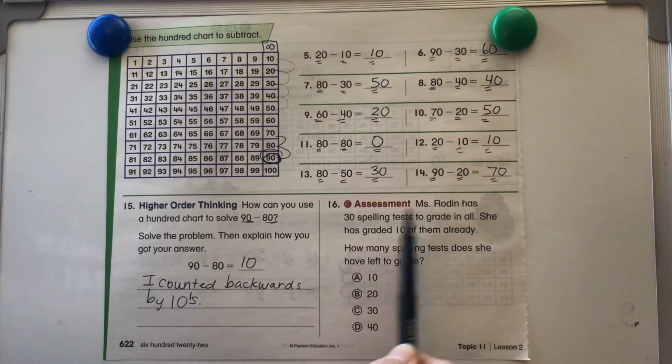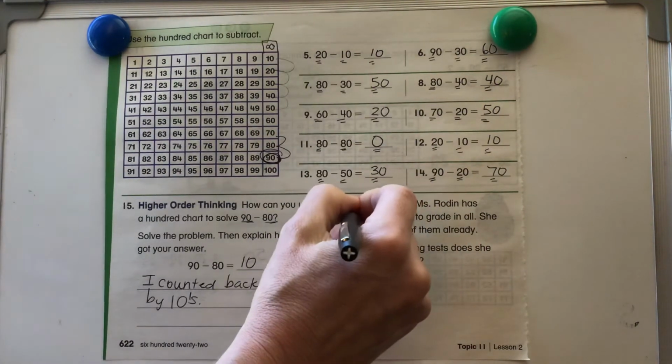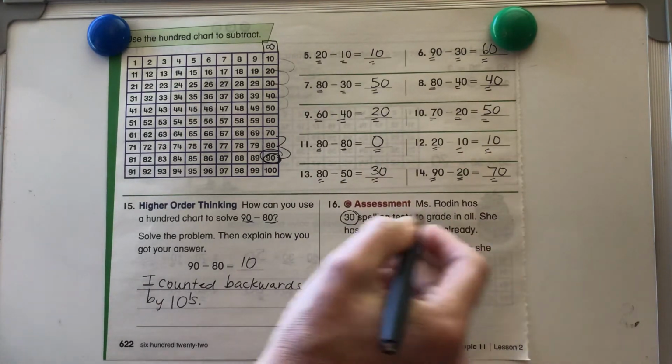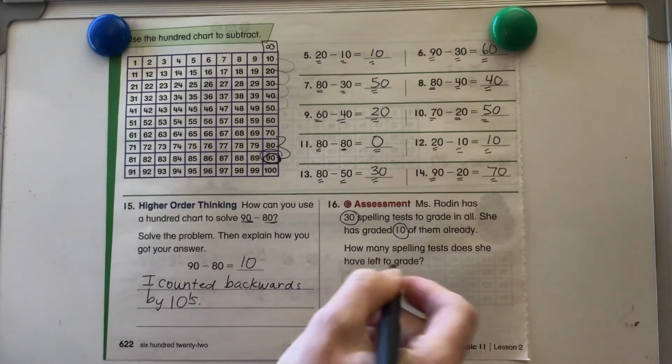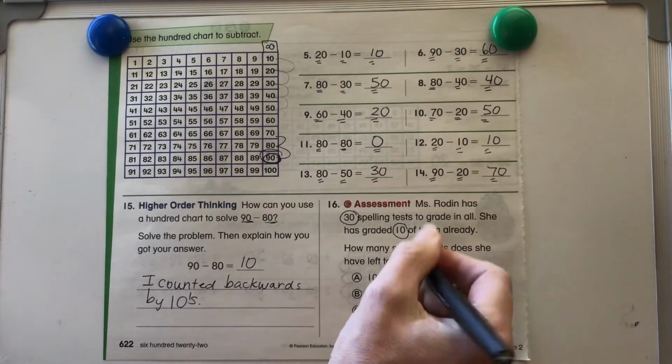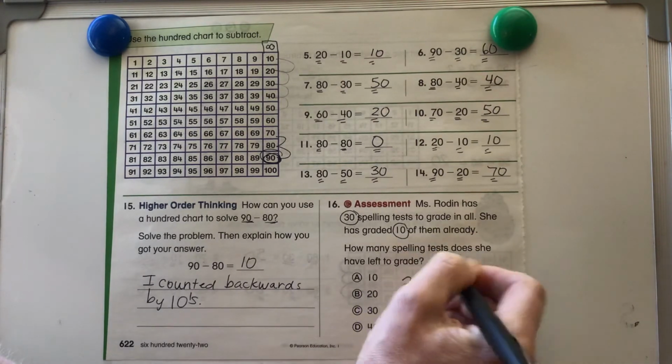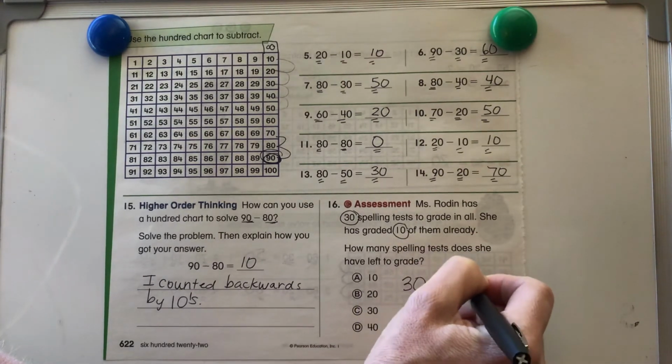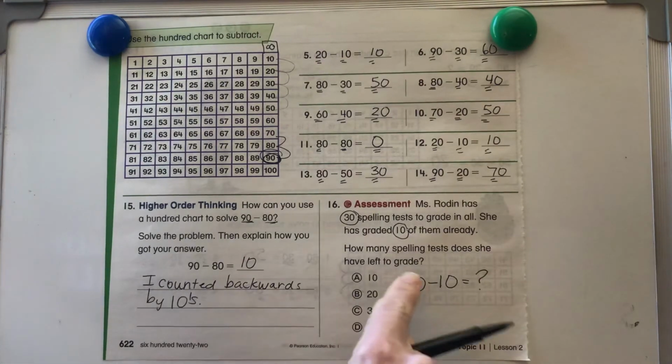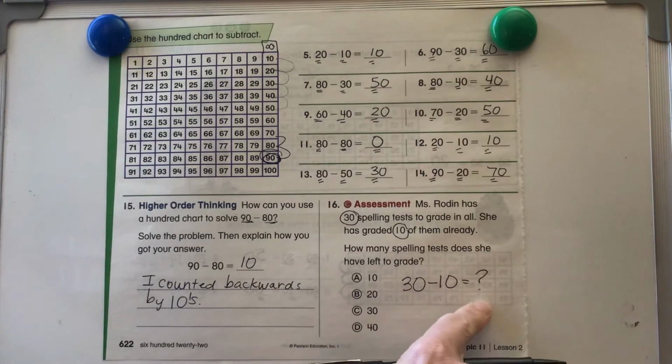Mrs. Roden has 30 spelling tests to grade in all. She has graded 10 of them already. How many spelling tests does she have left to grade? So we know she had 30 total, minus 10 she already did, equals something. So 30 minus 10 equals something.